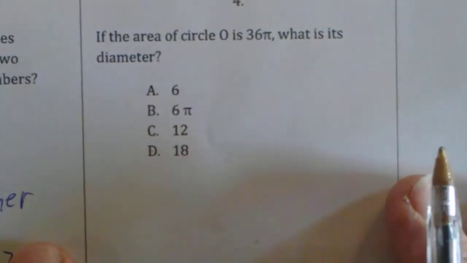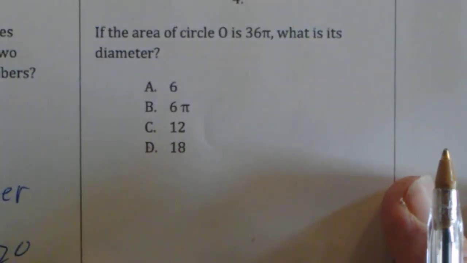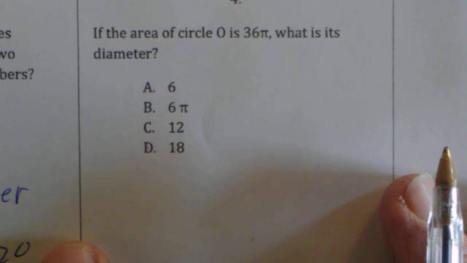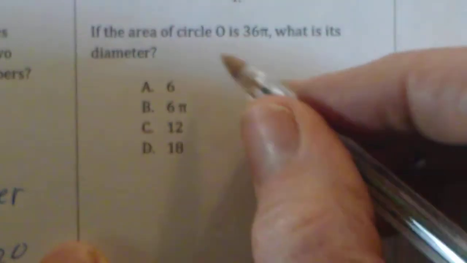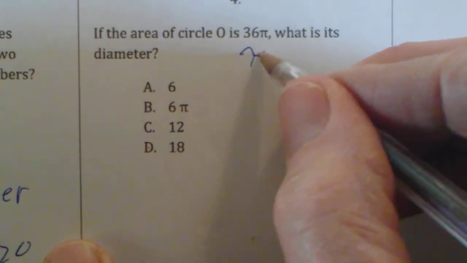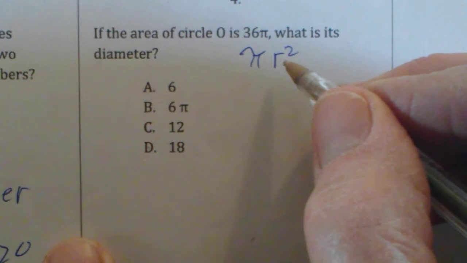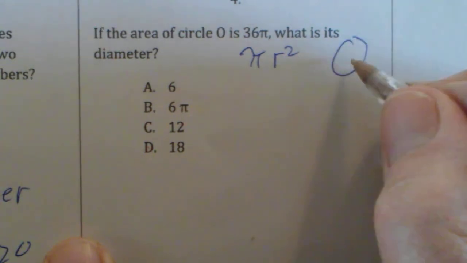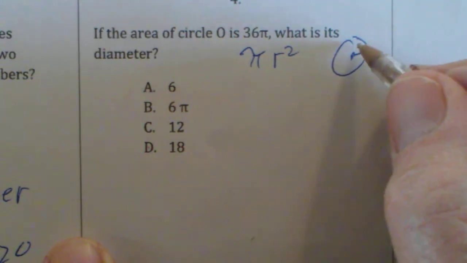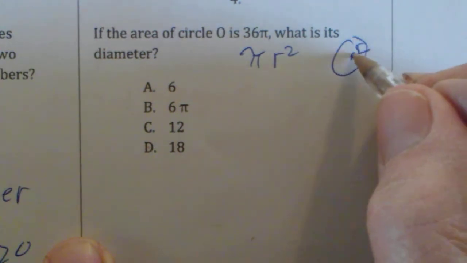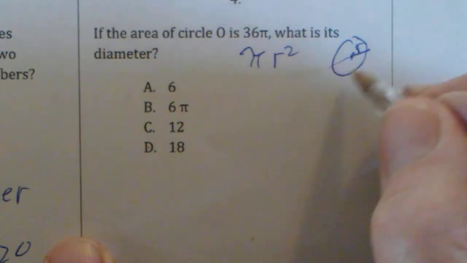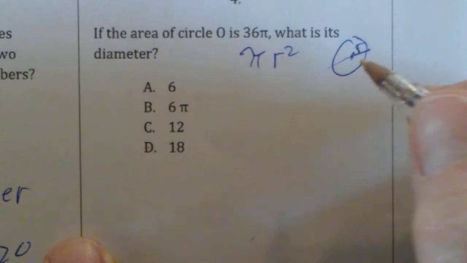Okay. If the area of a circle is 36 pi, what is its diameter? Well, the rule for the area of a circle is pi r squared, where r is the radius. Now the radius is this part from the middle to the outside, right? The diameter is when you go all the way through. The diameter is the whole thing. It's 2 radiuses, right?